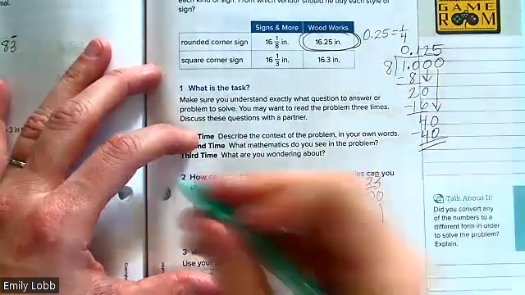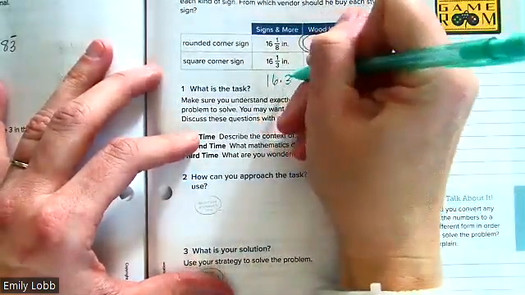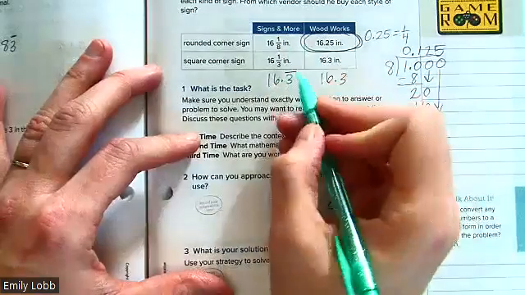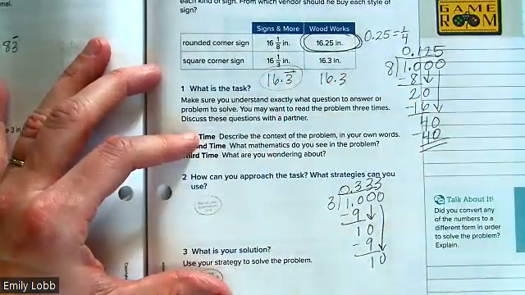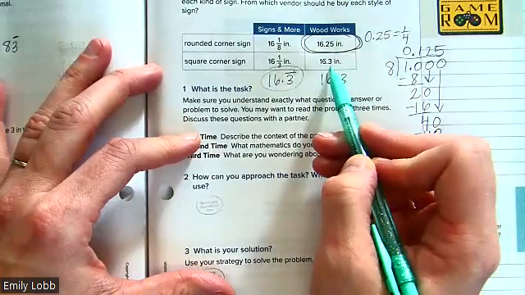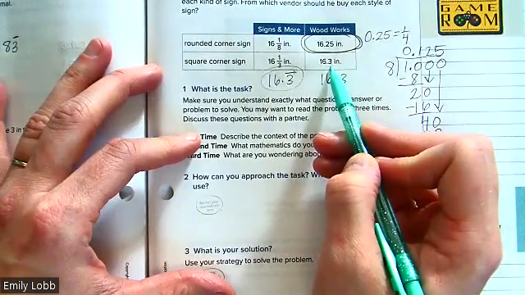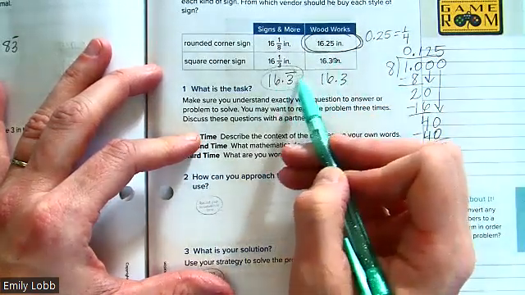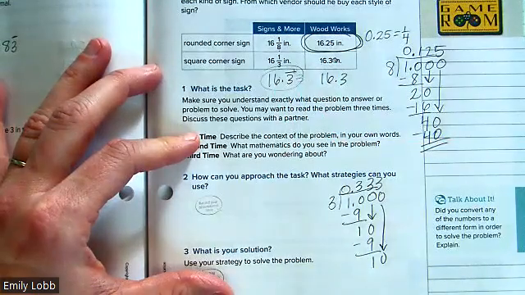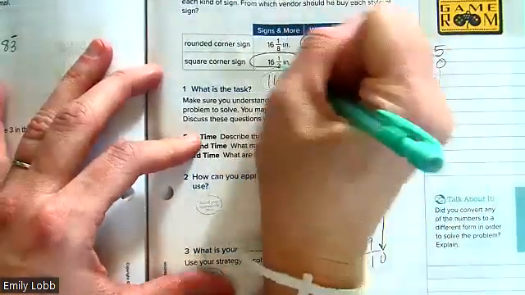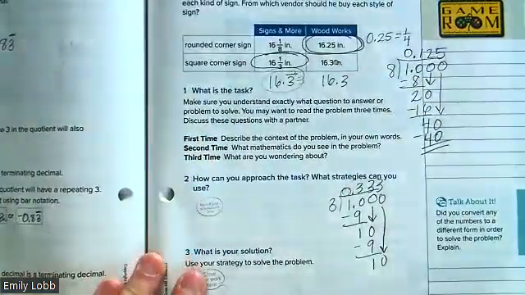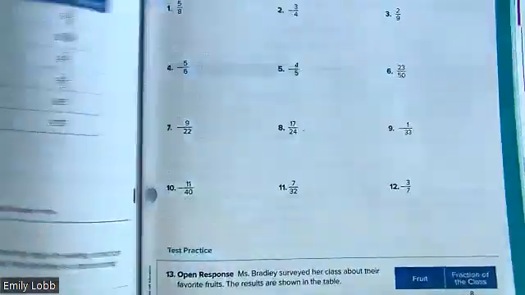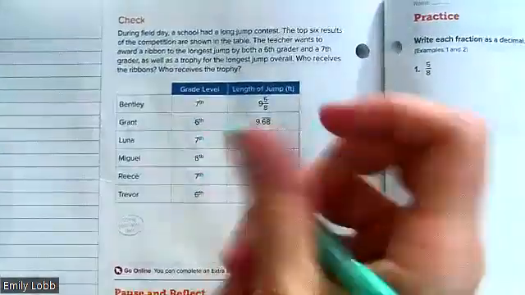So which is bigger, 16.3 repeating, or 16.3? Good, because this is 3, 3, 3, 3, 3. There's actually some in the hundredths, whereas this has what in the hundredths place? A 0, right? This would have a 0 in the hundredths place, where this one would have a 3 in the hundredths place. Okay, so he would want to pick Signs and More if he was buying the square corner sign. So it's very important that you know how to change them back and forth, because they might trick you on that. So here's your check.